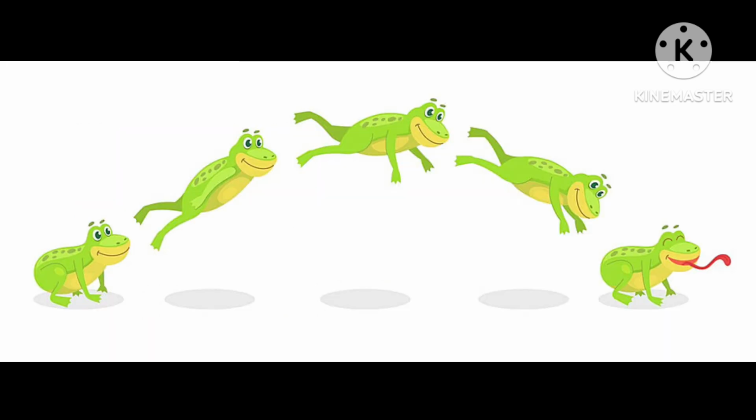What do you see in the above picture? A frog is jumping to catch the insect. Here we can see that there are 5 steps in a single jump of the frog. But there is a particular pattern in these steps. Such a pattern is said to be a sequence. So we are going to study what a sequence is.